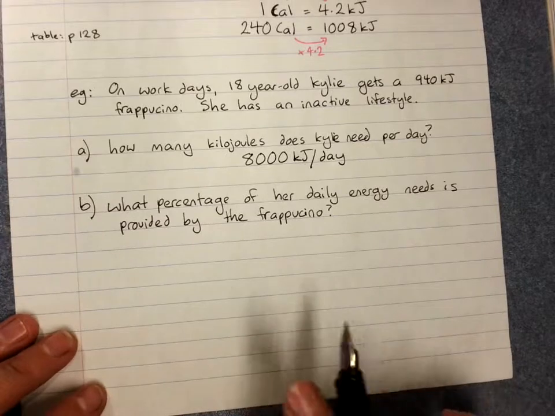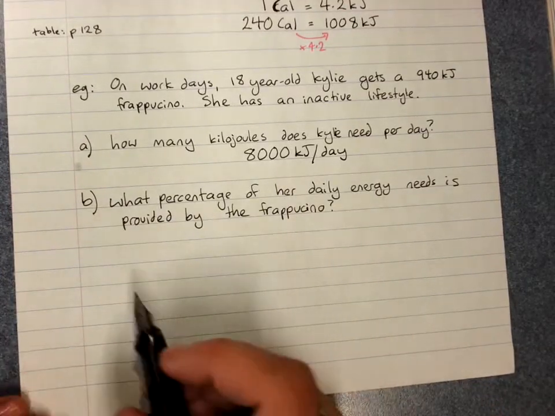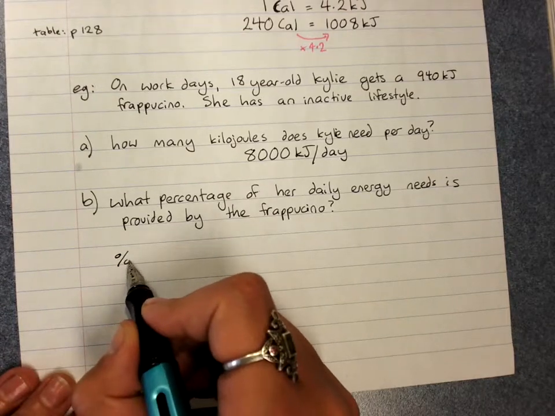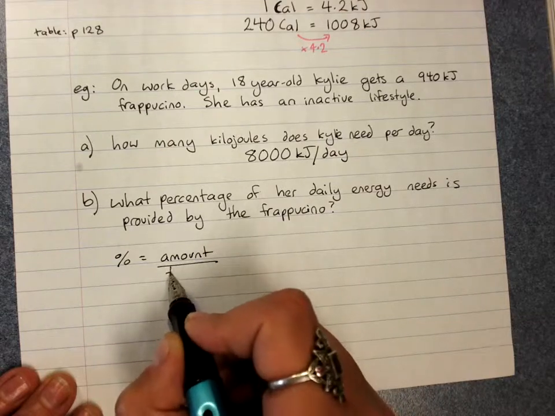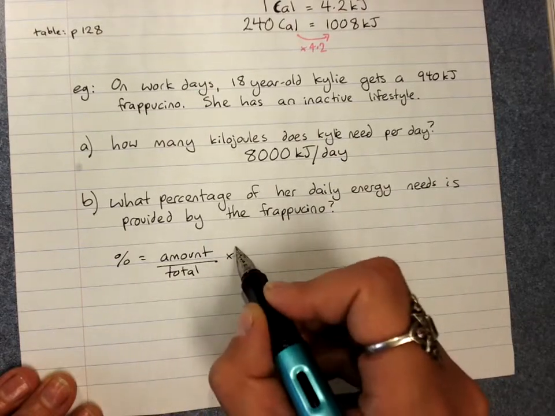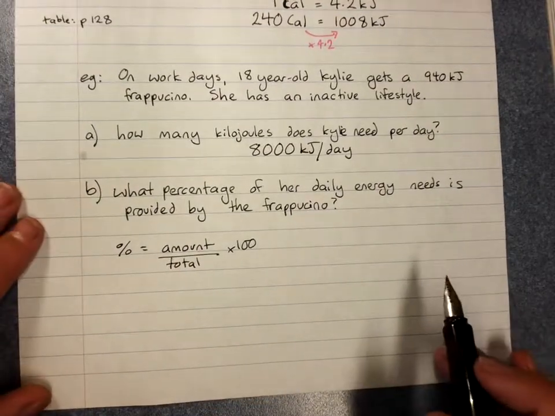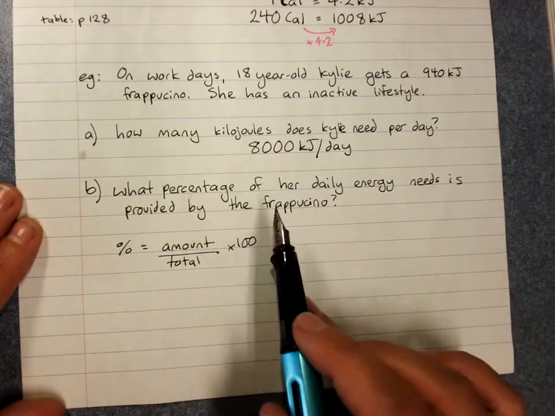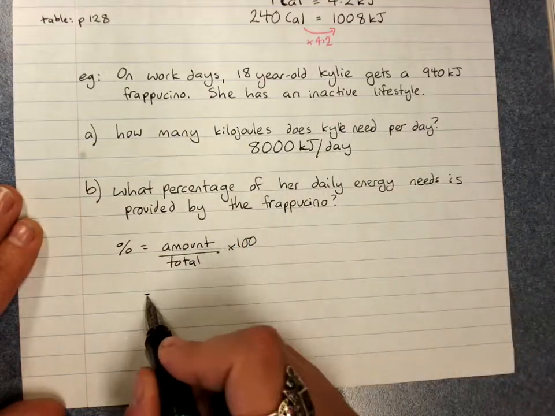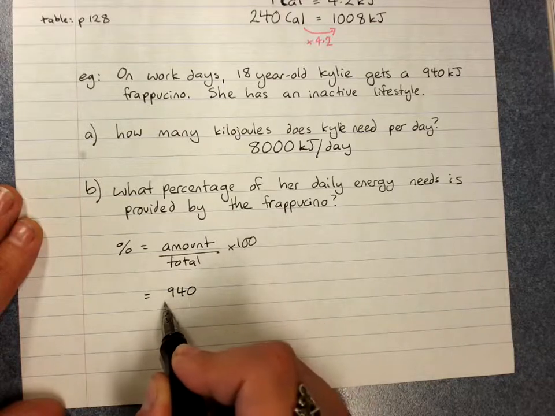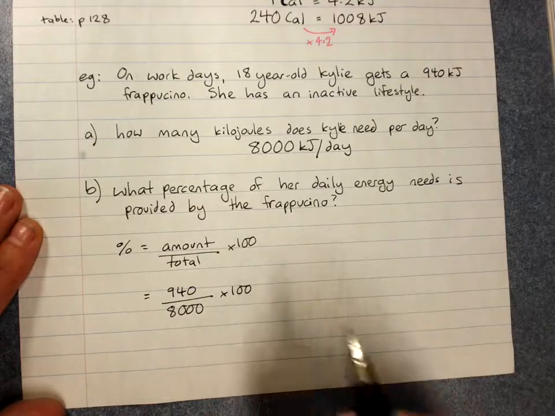What percentage of her daily energy needs is provided by the frappuccino? So this is, a percentage is found by doing the amount out of the total times 100. We should remember that from our percentage lessons, but if you don't, I've written it there. So the amount that she's getting in her frappuccino is 940. The total she needs for the day is 8,000, and we'll multiply that by 100.